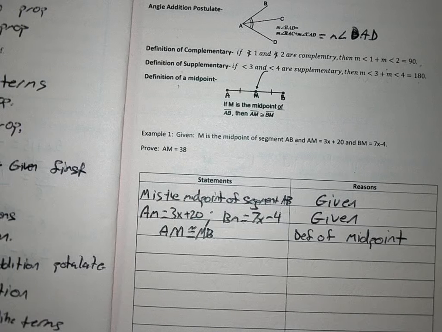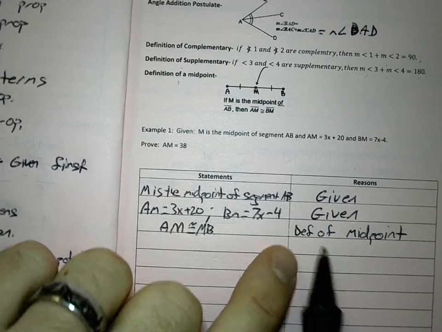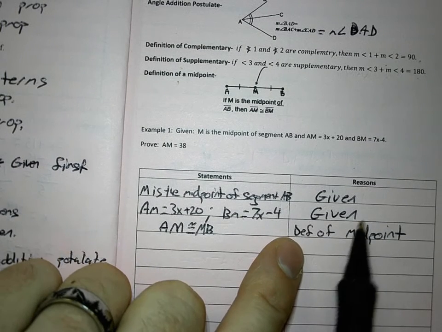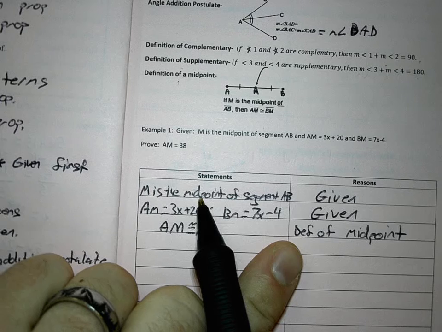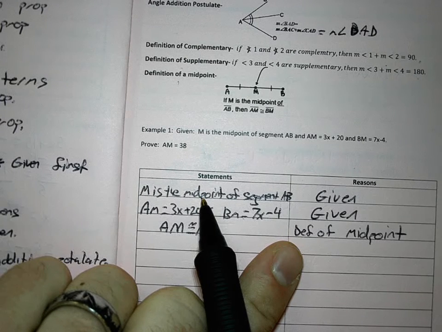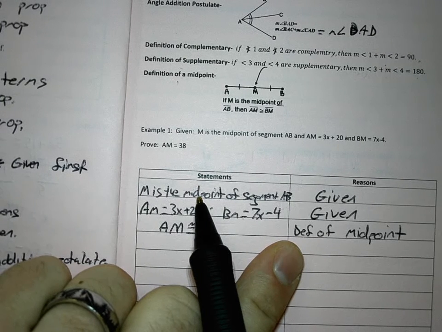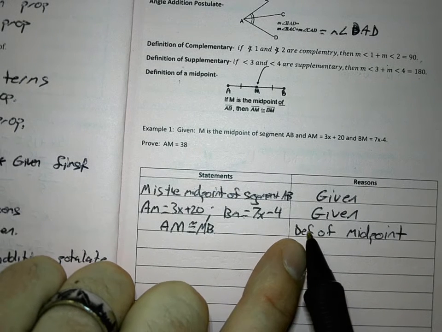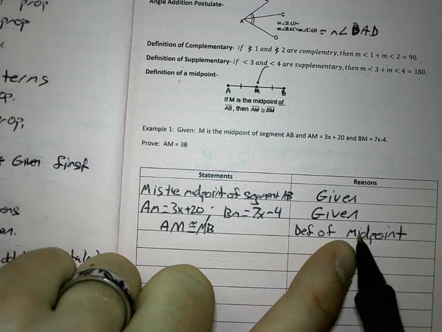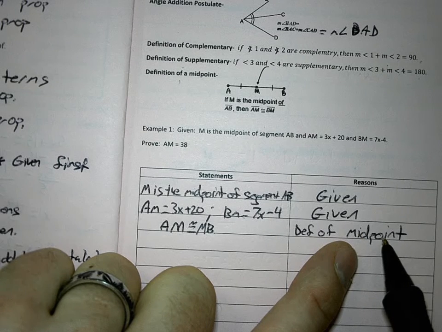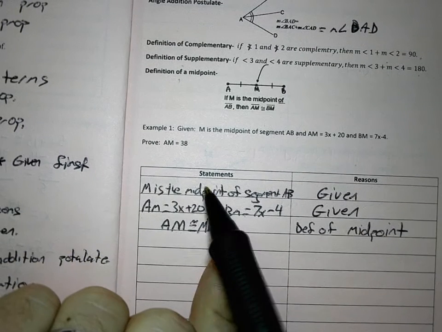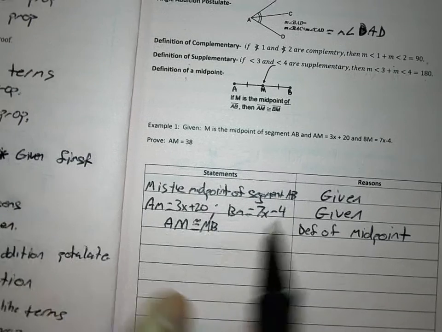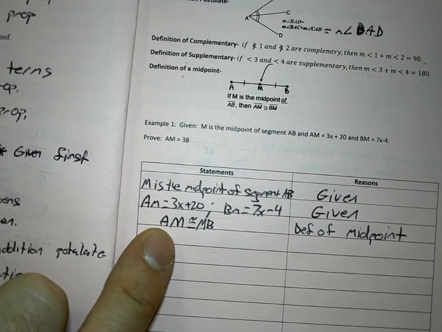So I know proofs can be a little overbearing because there's a lot going on. 95% of the time, definition of follows whatever you wrote down first. Midpoint. So if this was angle addition postulate, what would I write here? Definition of angle addition postulate. But we're not talking about angle addition, we're talking about a midpoint. I know this is true because of that definition.